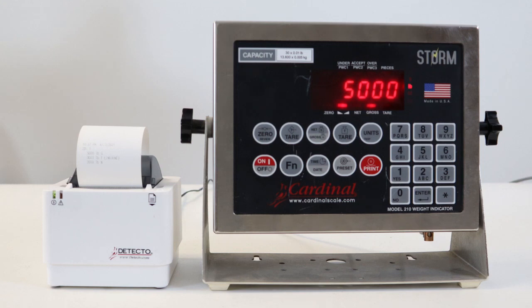The weight ticket shows the time, date, and an ID, the ID 1, and then it also has the gross, tare, and net weights. The first pass was the lighter of the two weights, so next to the tare weight, the weight ticket says inbound.